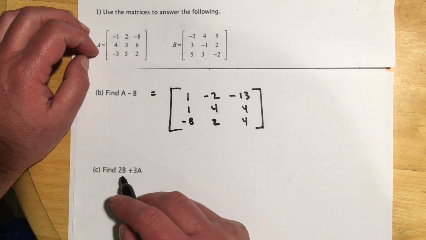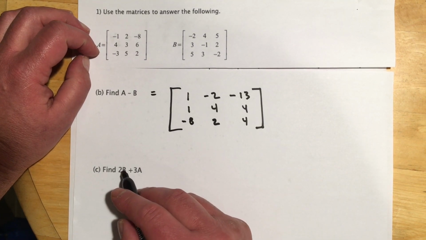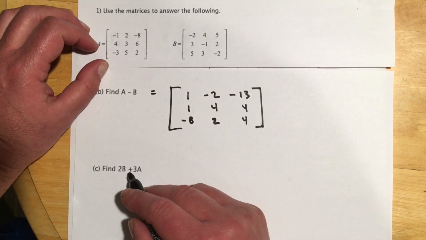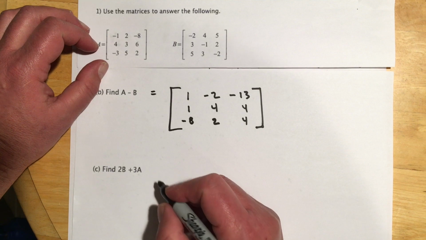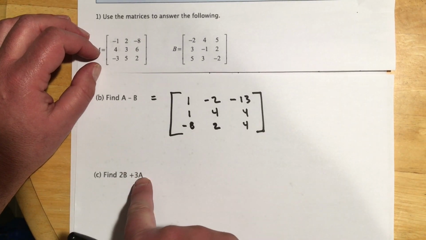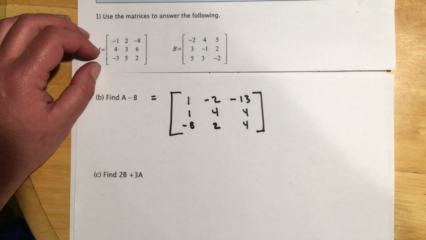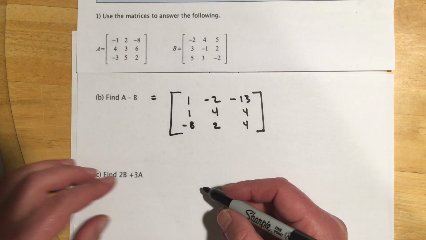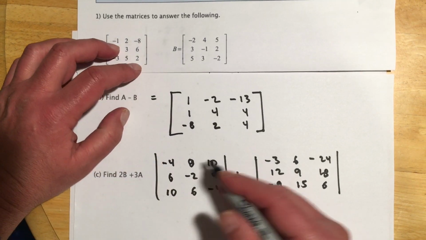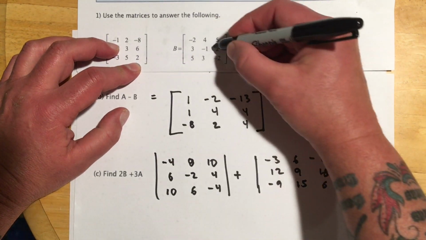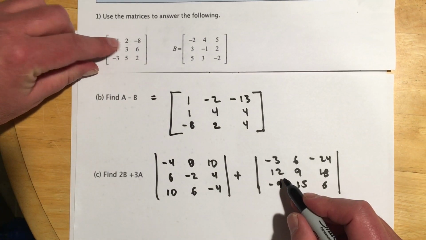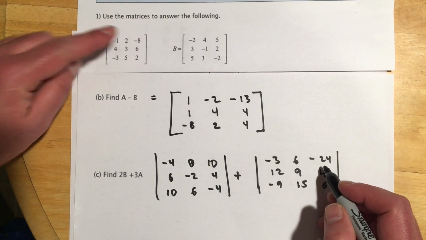And then this next one, we're adding, but we're also multiplying by a scalar multiplier. So we're going to go 2 times matrix B and then add to that 3 times matrix A. And this one, I think I will write out the 2B and the 3A right here. I'll cut away for a second and then come back and add them. Okay, so then I wrote out 2 times B. So this is just all of these values multiplied by 2, and then plus 3 times A. So same thing, it's just all these values multiplied by 3.